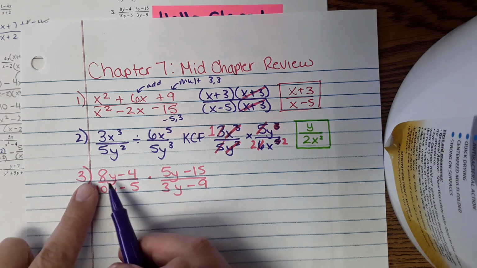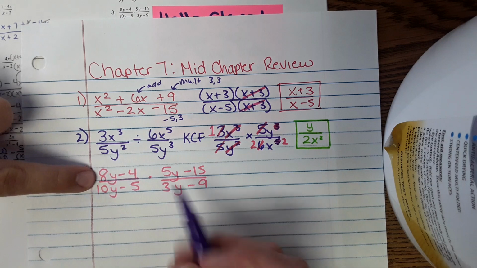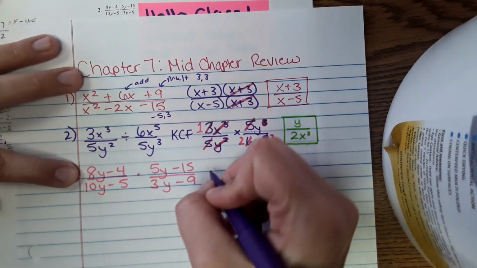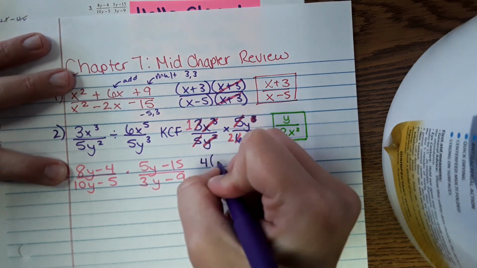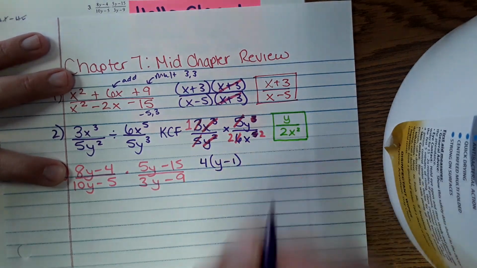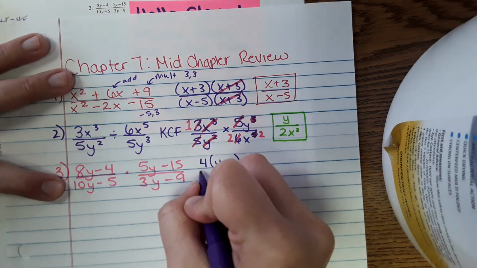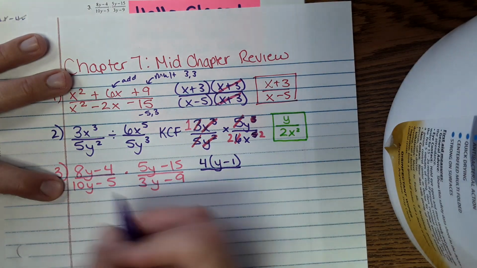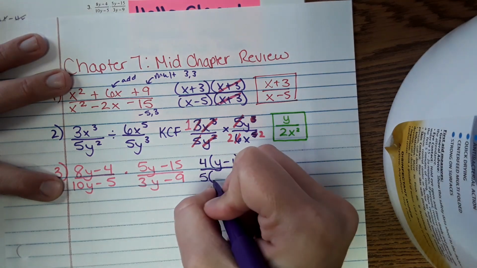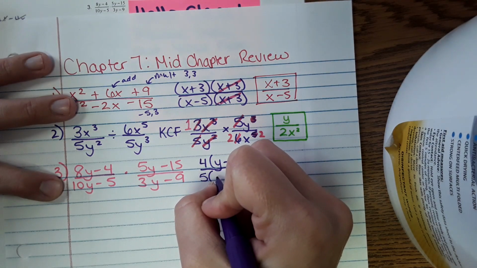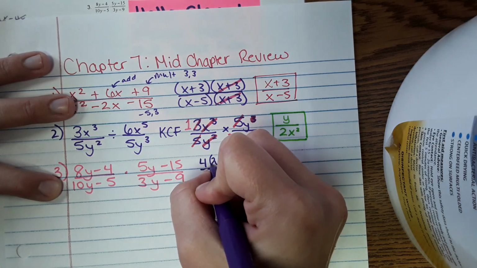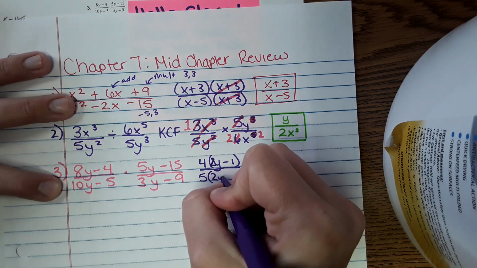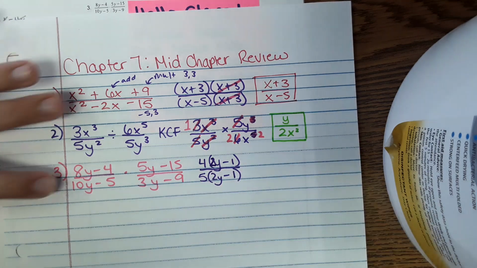Now I'm going to rewrite it by factoring out anything I can factor. So for example, this top one, I can take a 4 out of both of those terms, so I'm going to take out a 4. 4 times y minus 1. I'm going to take a 5 out of these two. They can both be divided by 5. Then I get, oh, this should be a 2. 2y minus 1.